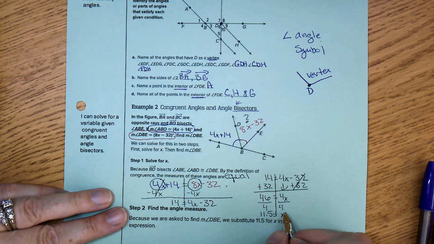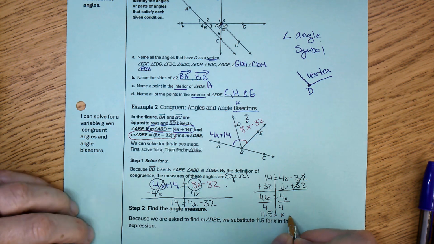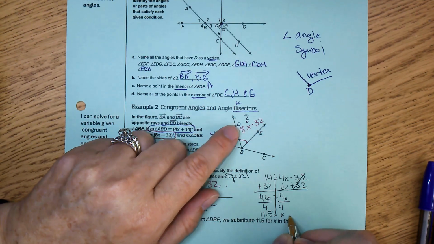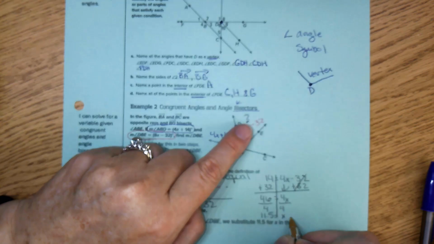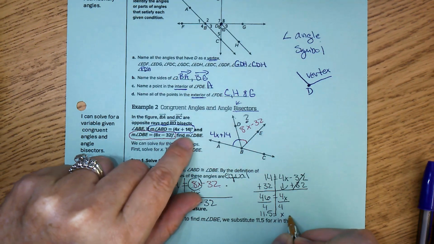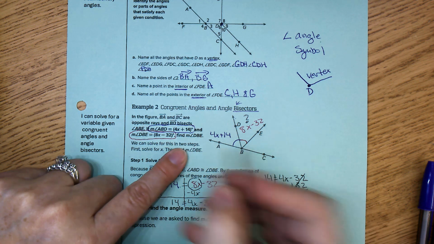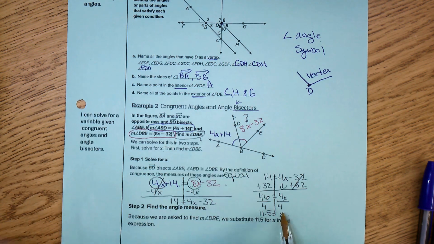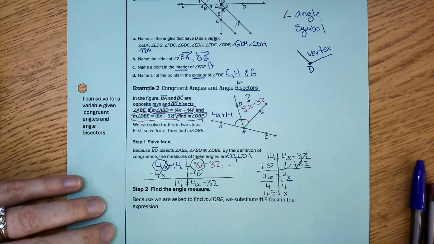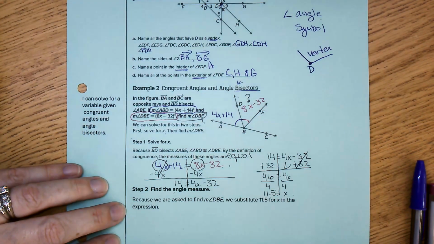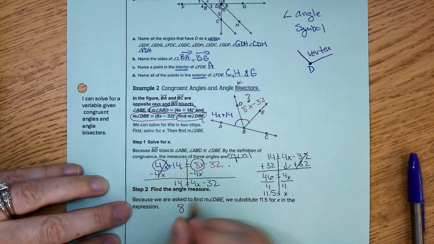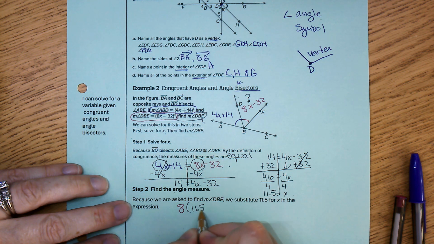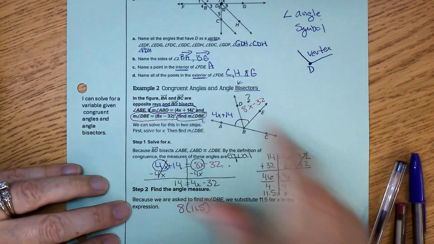So we solved for x, cool. But is that what it asked for? No. We need to now use x to solve for the measure of angle DBE, because that is what it actually asked for. Find the measure of angle DBE. That's what we're looking for. So now we're going to use x. We're going to put it right back in. So DBE. I've got 8 times that value of x, then minus 32.